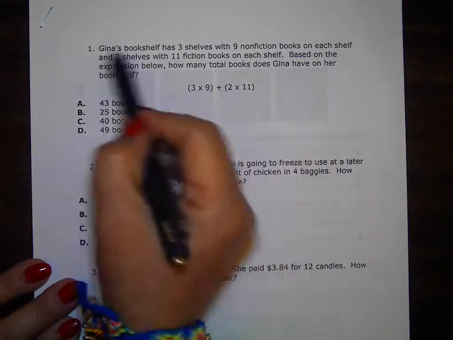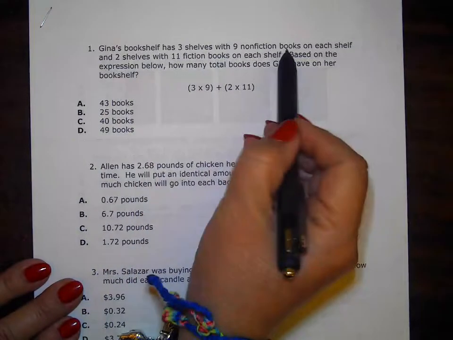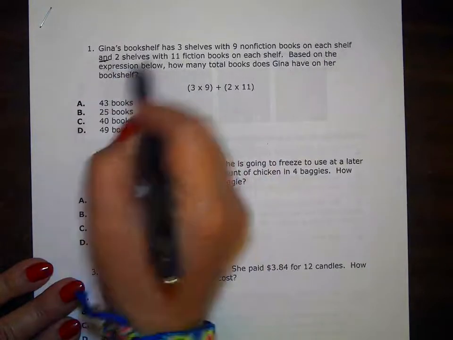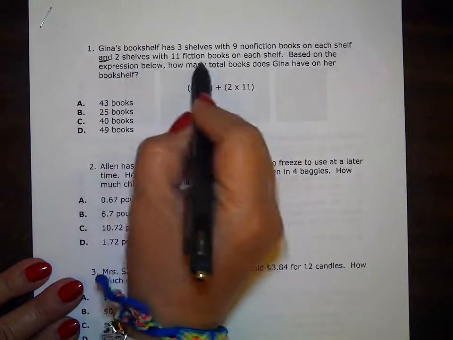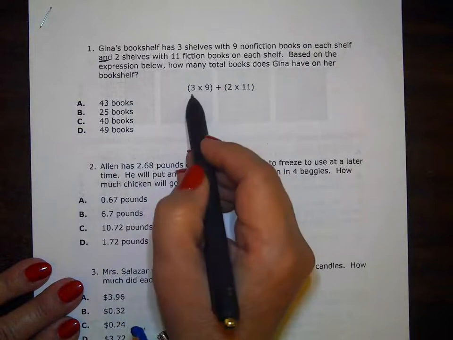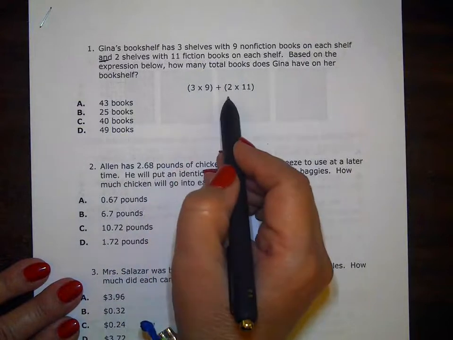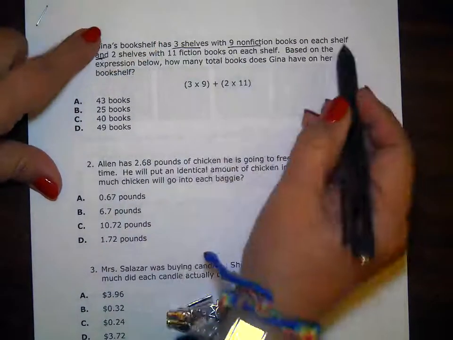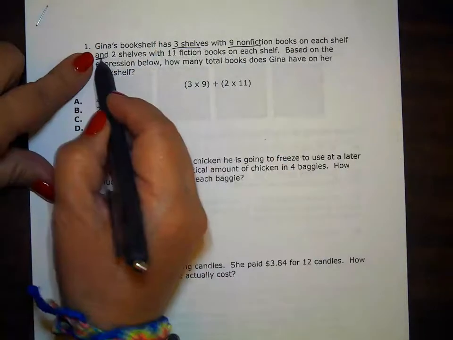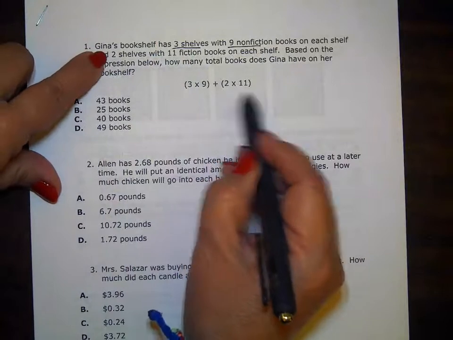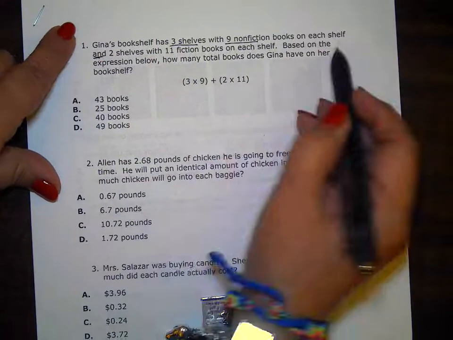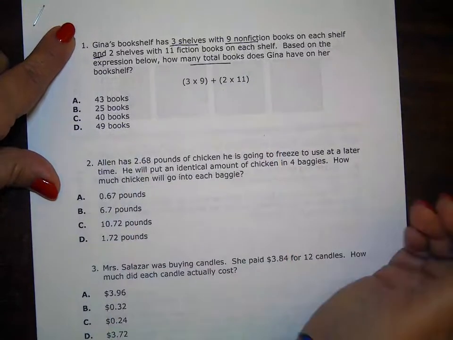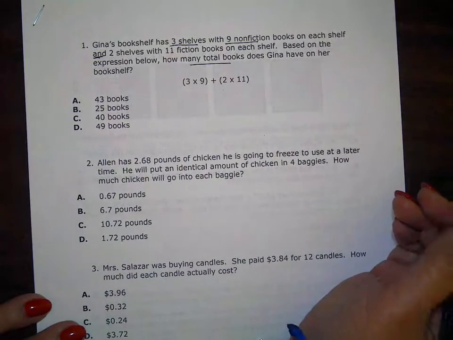It reads that Gina's bookshelf has 3 shelves with 9 fiction books on each shelf and 2 shelves with 11 fiction books on each shelf. So we can take a look here at a numerical expression. We see the 3 shelves with 9 nonfiction books on each shelf, and we see the 2 shelves with 11 fiction books on each shelf. Based on the expression below, how many total books does Gina have on her bookshelf?